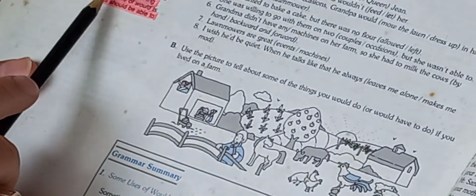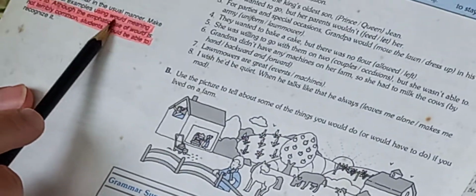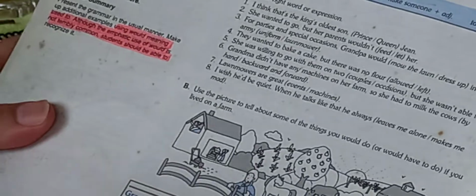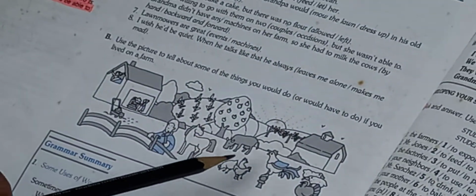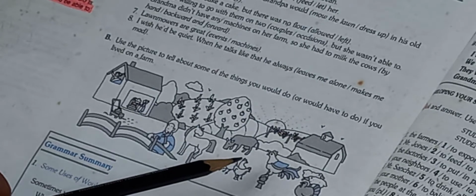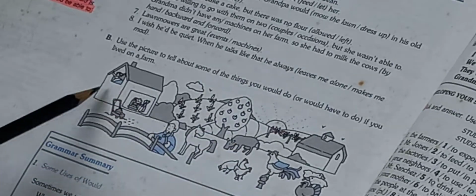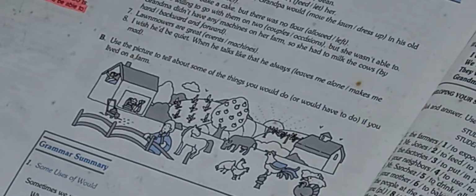In some cases, use would, meaning used to. For example, I think that I will have to build another house because this one is very small. Thank you.